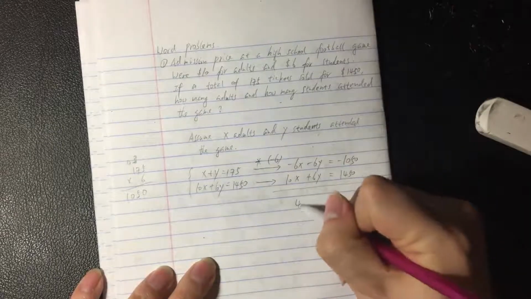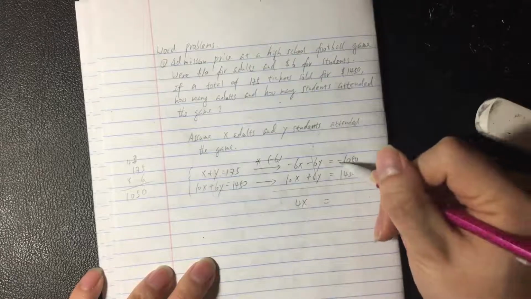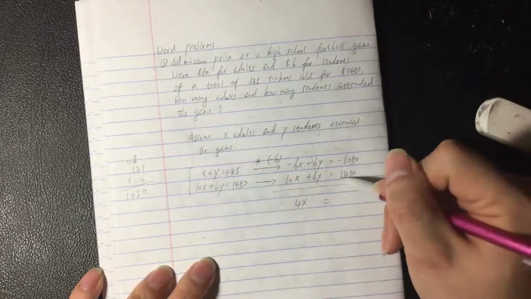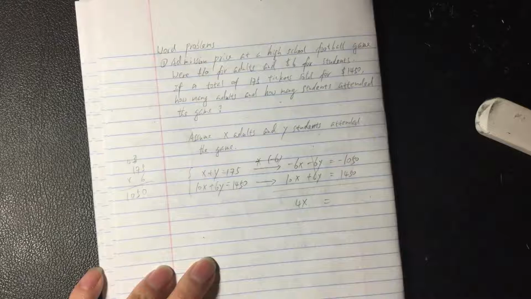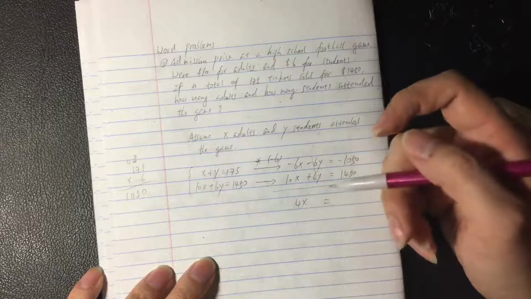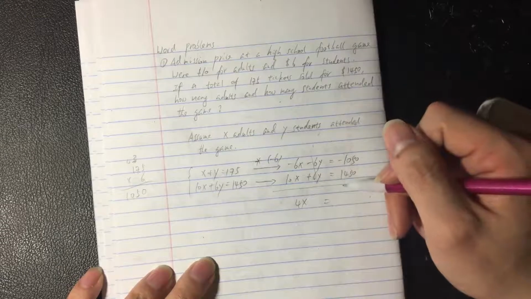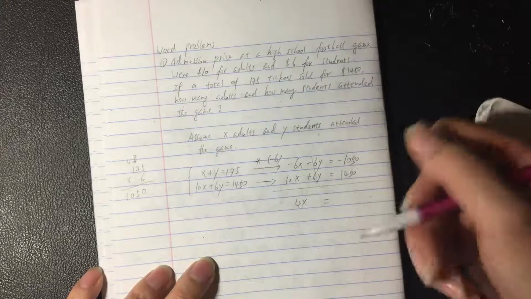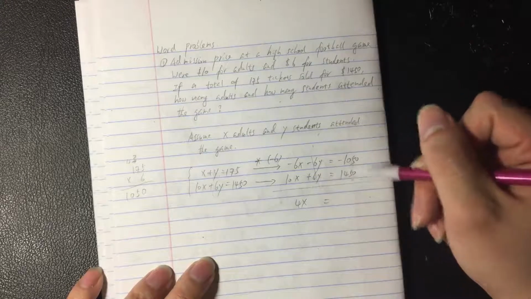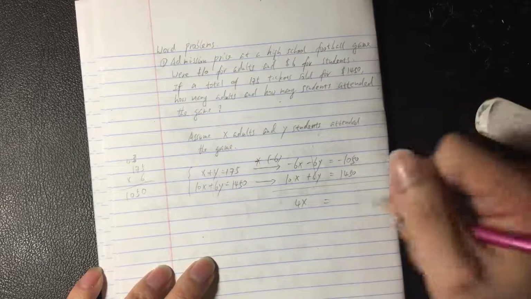So I get 4x, and the 6y cancels. Negative 1050 plus 1450 is the same thing: 1450 has the larger magnitude, so I keep the positive sign, then subtract the magnitudes. 1450 minus 1050 is 400.